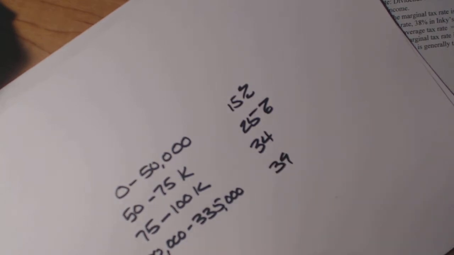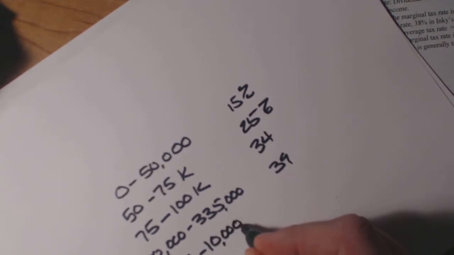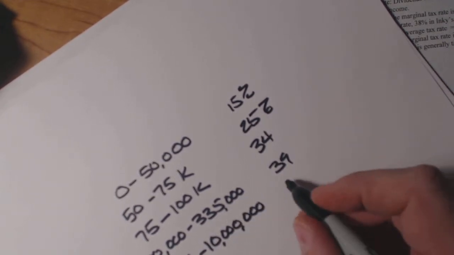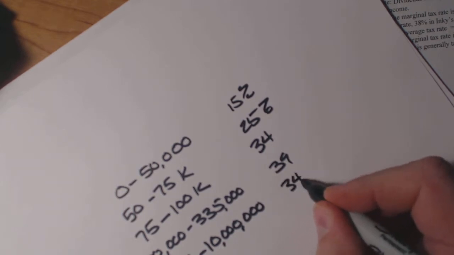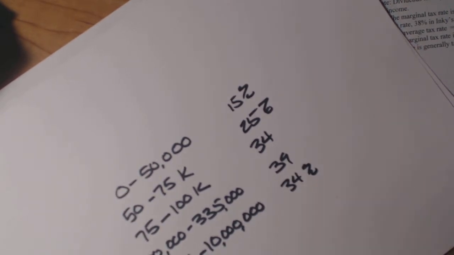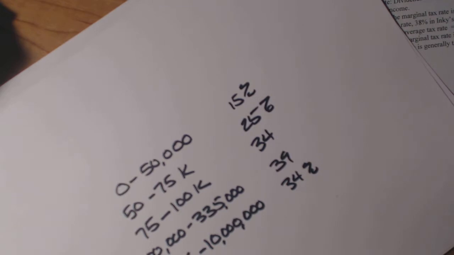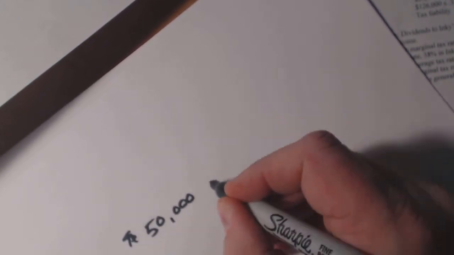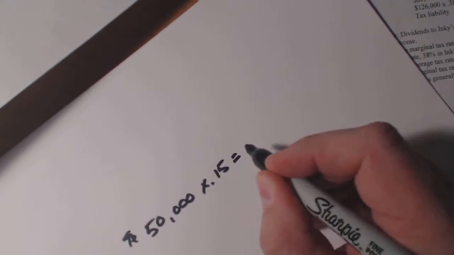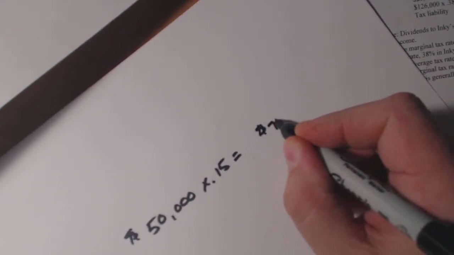Then now watch this. From 335K, or 335,000, to 10 million, it's a really big number, it drops down to 34%. So what we're going to do is this. The first 50,000 we are going to pay 15% on, or $7,500.